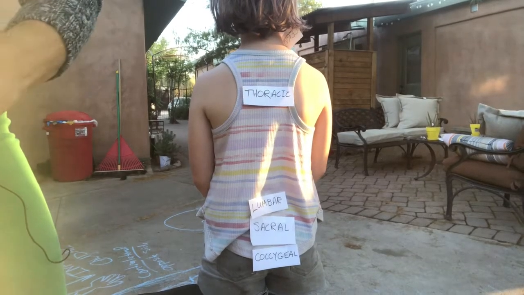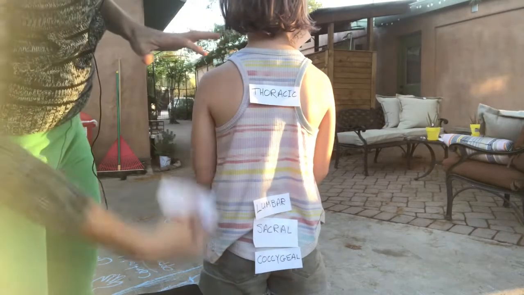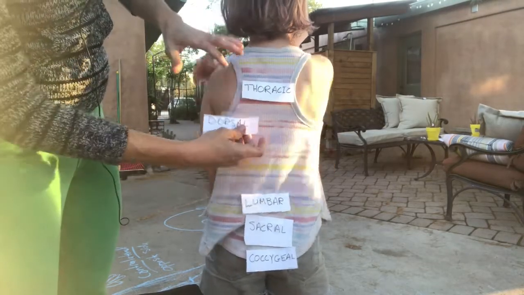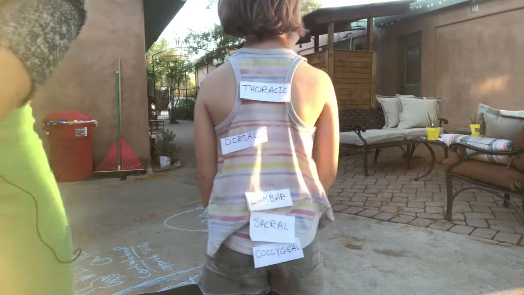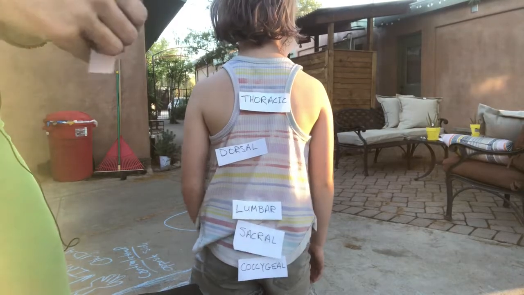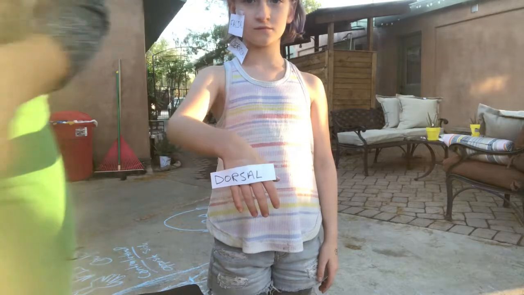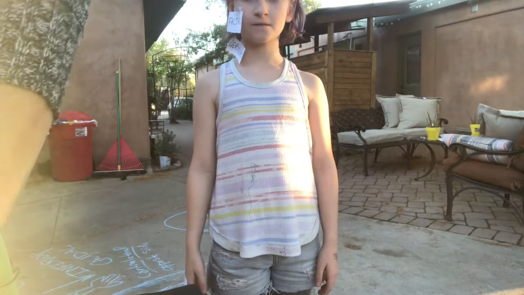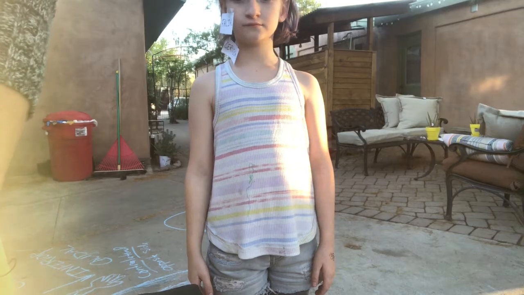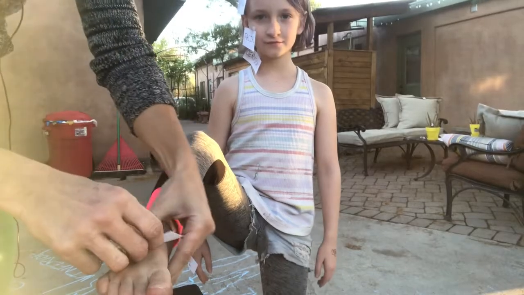Our next term is dorsal. So dorsal refers to the back. This whole area is the dorsum or the back. We also use that term dorsal to refer to the back of the hand. So the back of the hand is dorsal. And we use that term to refer to the top of the foot. So the top of the foot is dorsal. Okay.